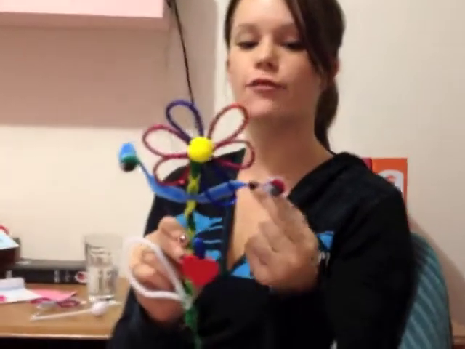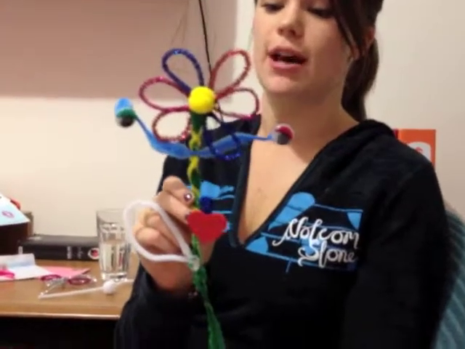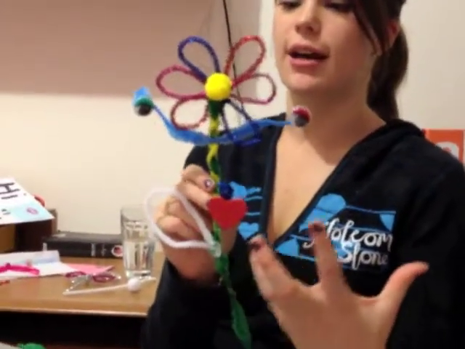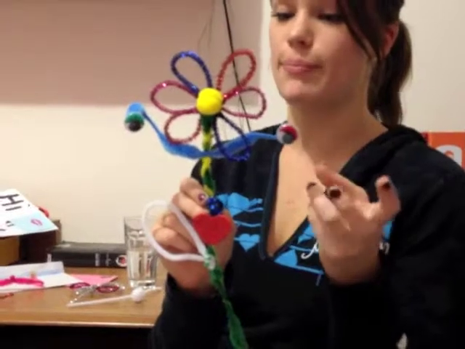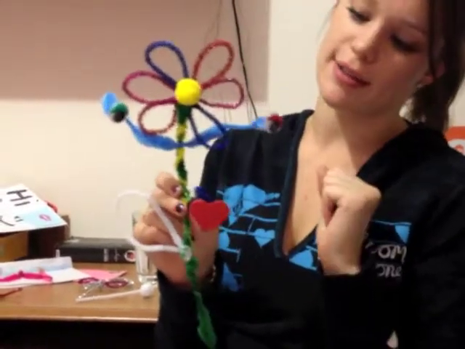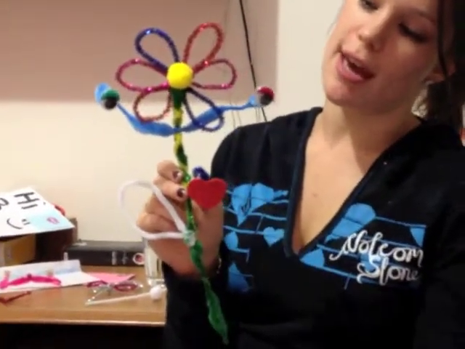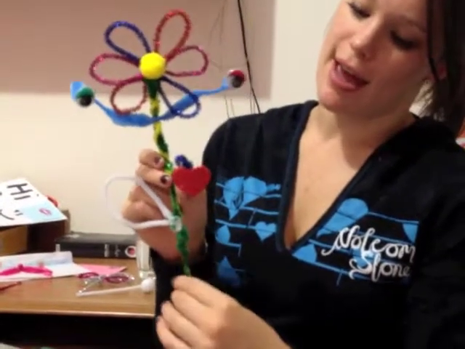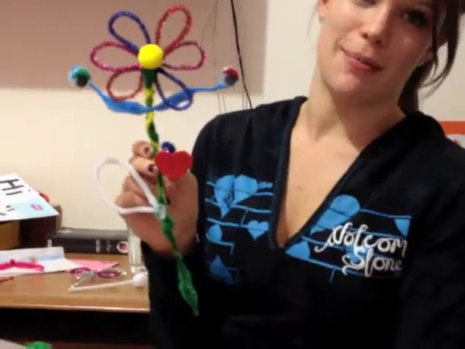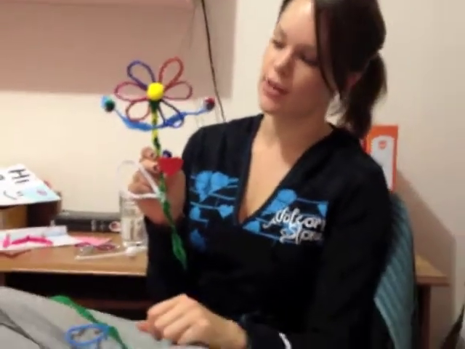My idea is that the flower symbolizes beauty, the heart brings it to life, as well as the eyes, and it also gives it that beastly look. So it's saying that any human, as ugly as some people might say, always has a beautiful part to them.